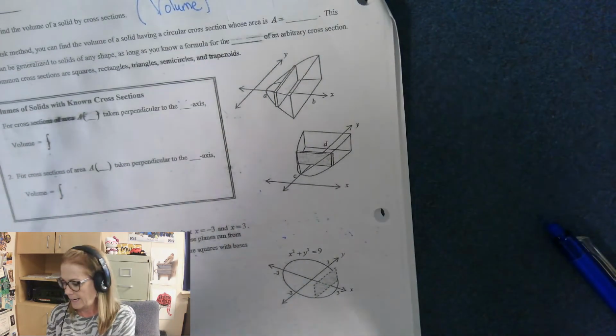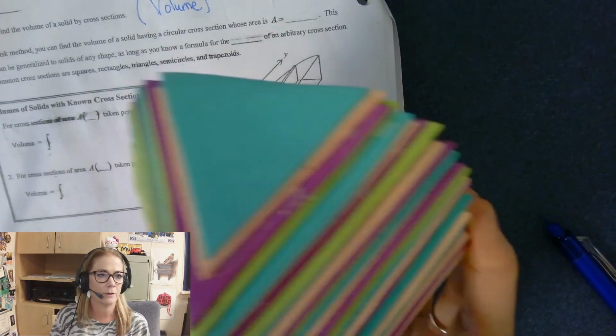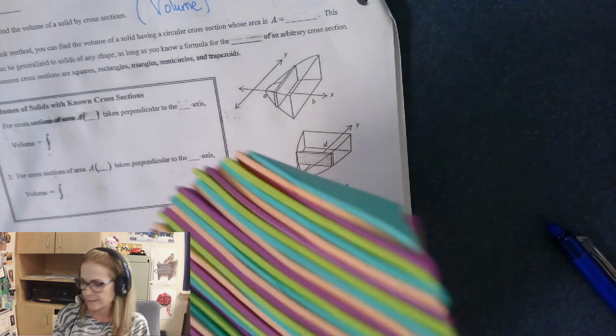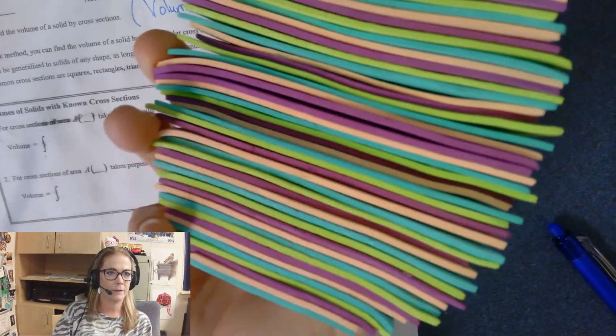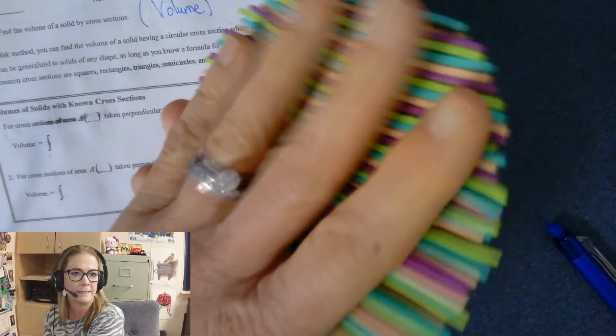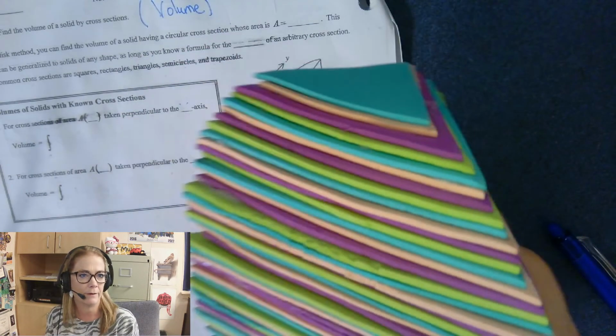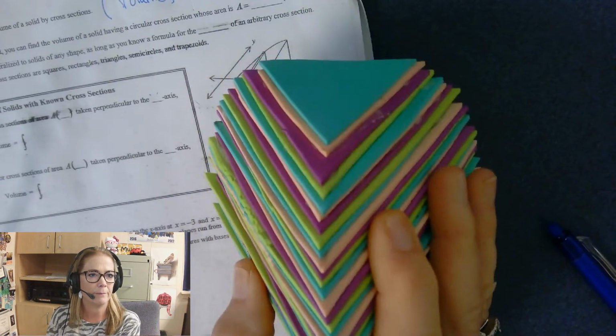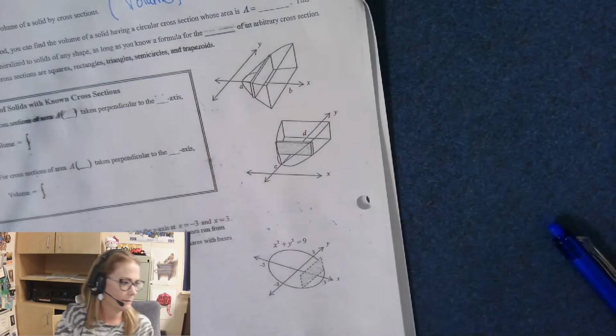This one has cross sections that are triangles. This is like equilateral triangles. And this base looks like it might be an ellipse. So you've got this ellipse as your base. That's the area we're going to graph. And then from that, you're going to raise up these equilateral triangles. So you've got a base, and you've got a shape.